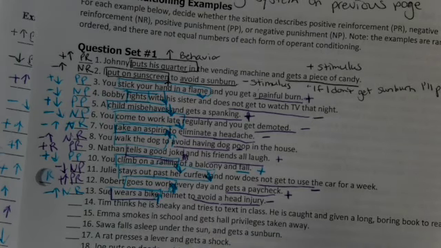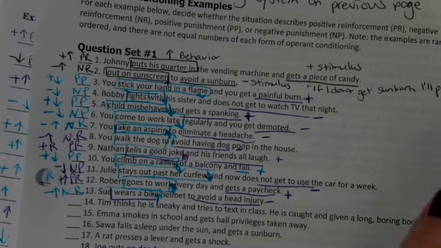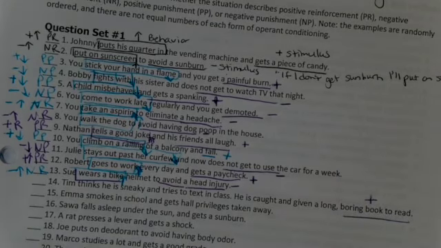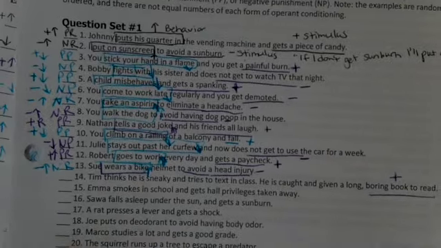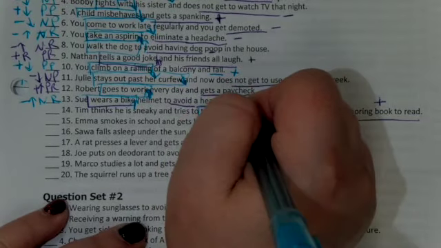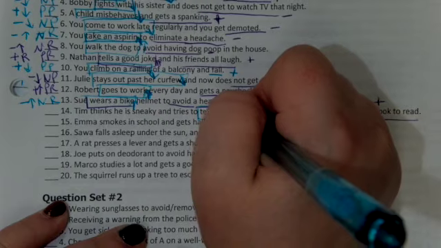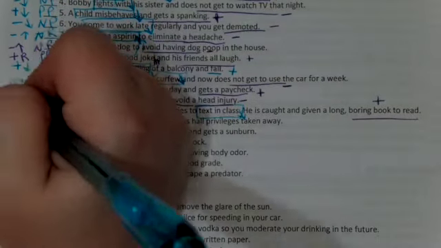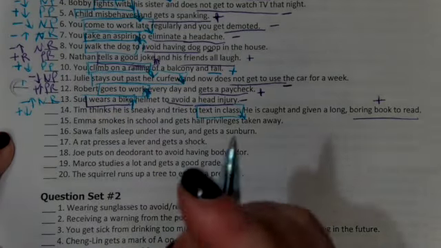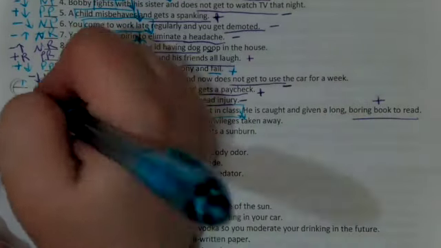Tim thinks he is sneaky and tries to text in class. He is caught and given a long, boring book to read, or his cell phone is taken away from him. So the stimulus is the boring book. So I add a stimulus. The behavior is texting in class. So then that's an inappropriate behavior. So that behavior should decrease with the addition of the reading. So that will be positive punishment.